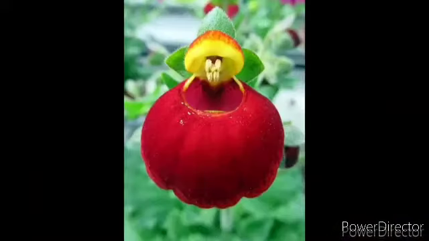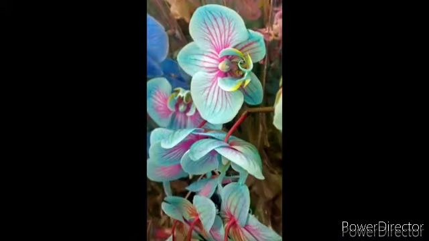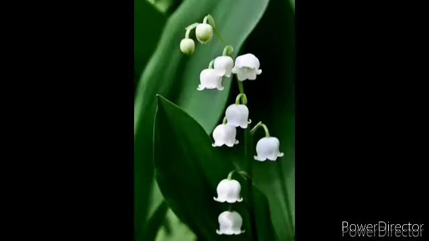So beautiful and such a divine beauty. These beautiful flowers remind us how lucky we are living in this world.